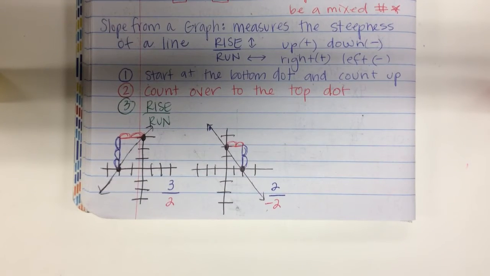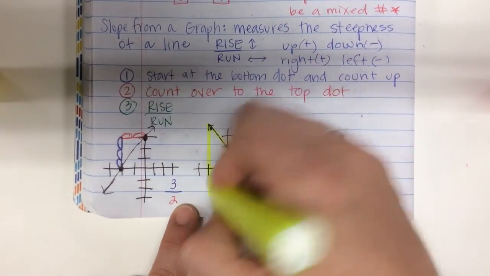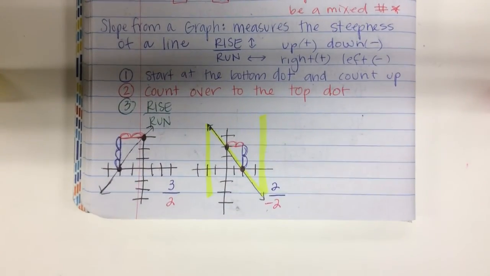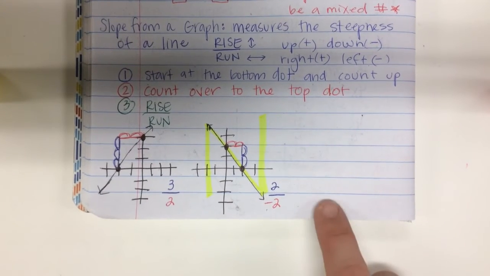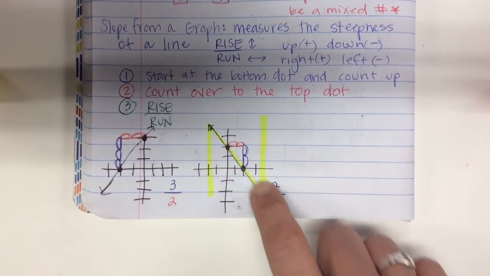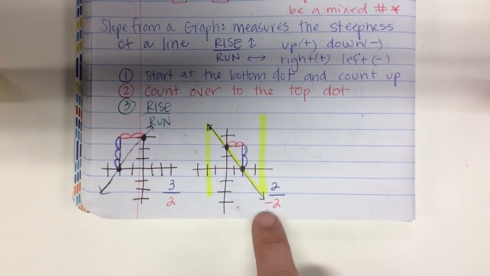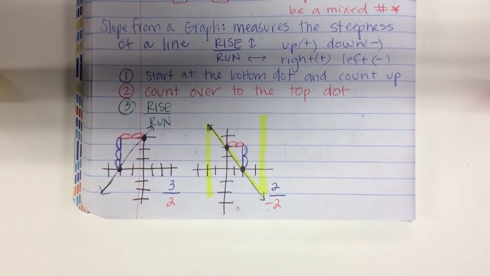Here's my hint to you guys. If it makes the letter N, your slope is negative. If that diagonal is the diagonal in the letter N, your slope needs to be negative. Can you simplify 2 over -2?